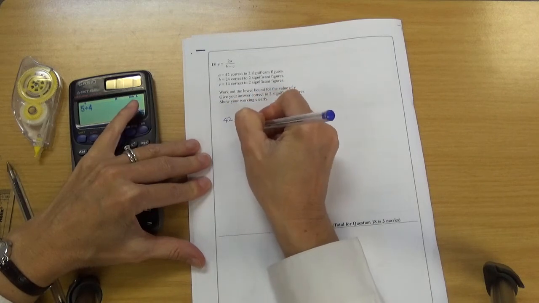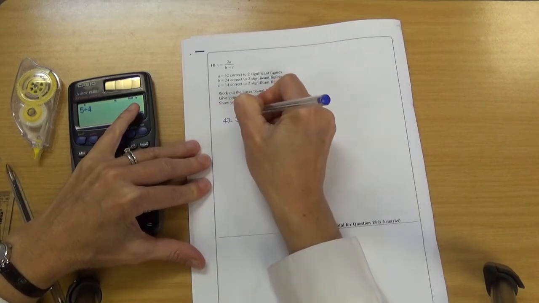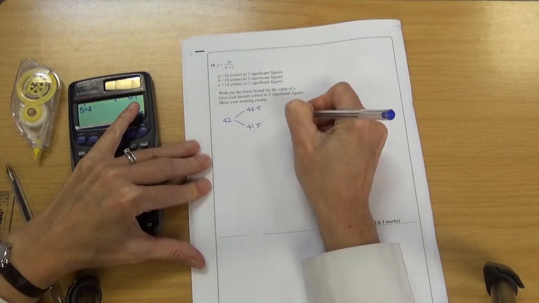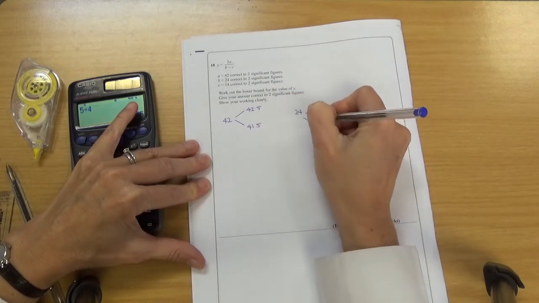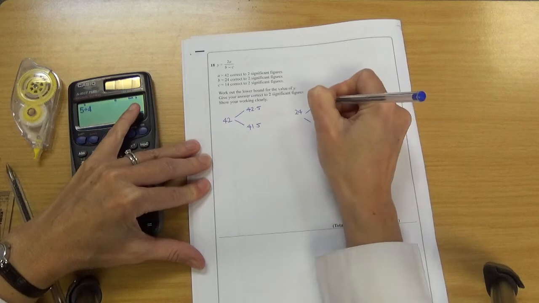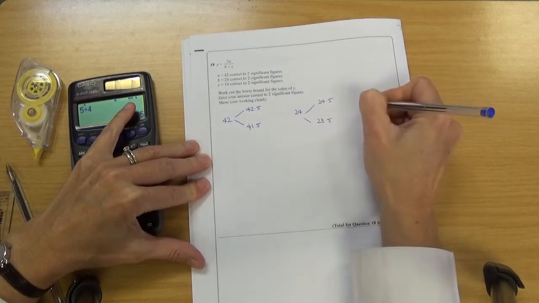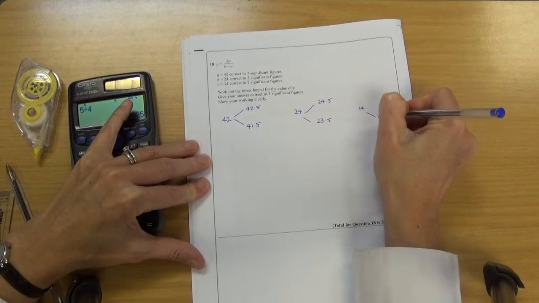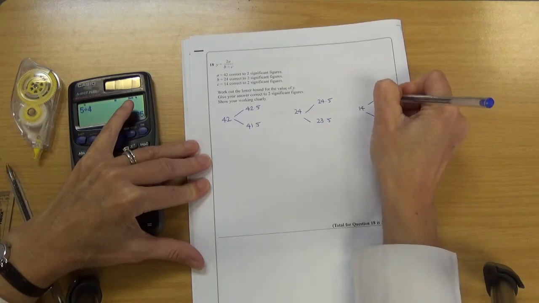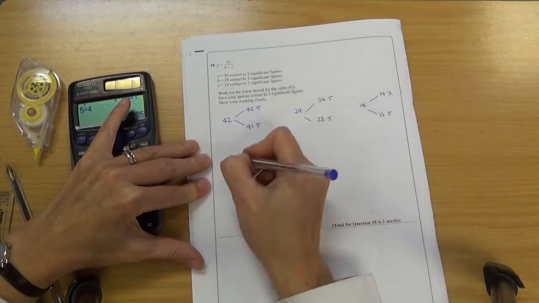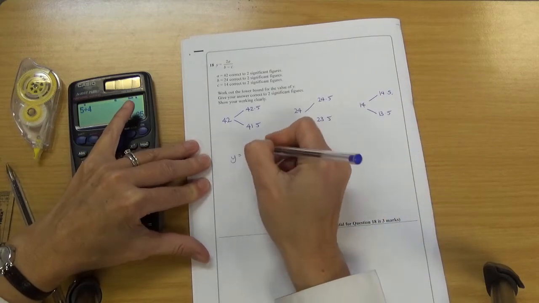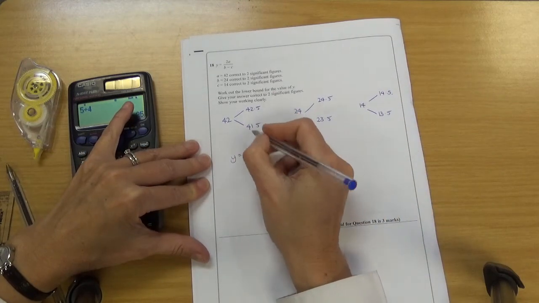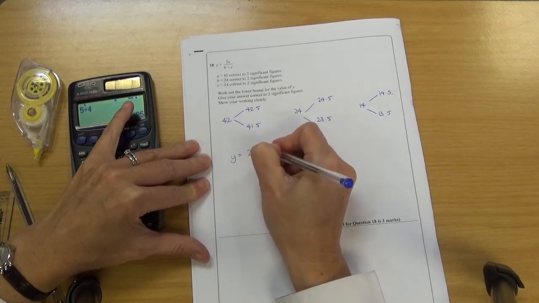42 can be 41.5 to 42.5. 24 is 23.5 to 24.5. And 14 is 13.5 to 14.5. Want the lowest value for y, so I want the smallest number on the top there.